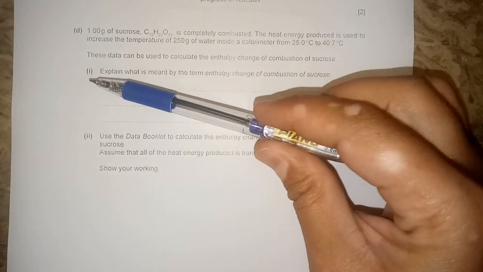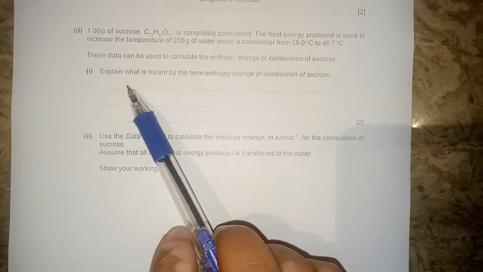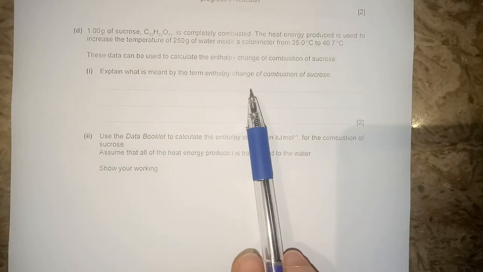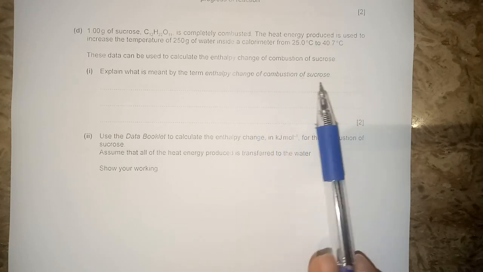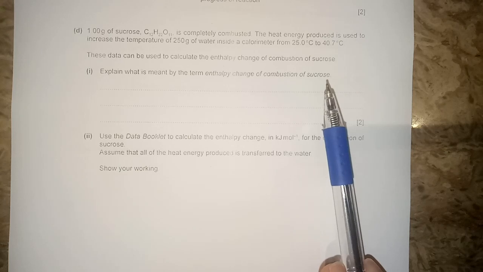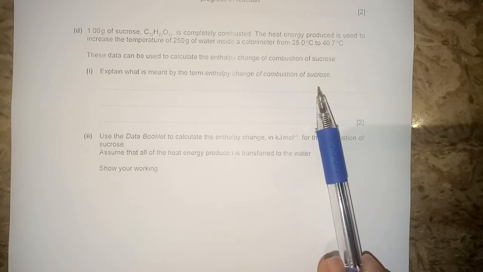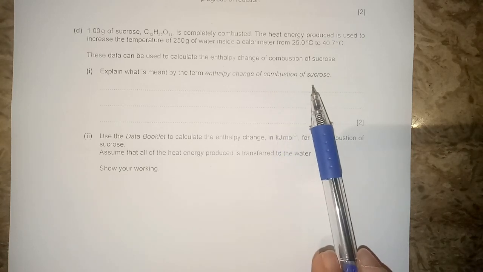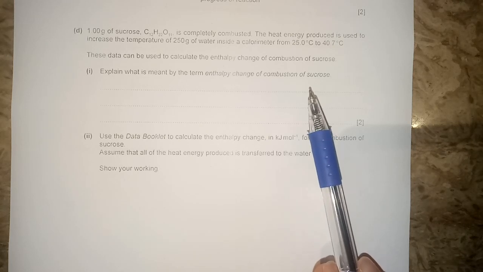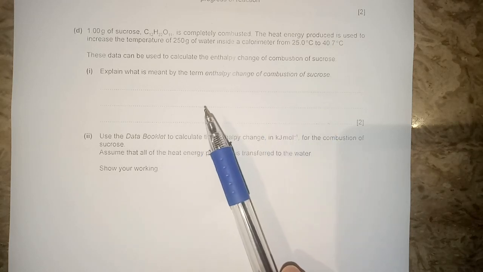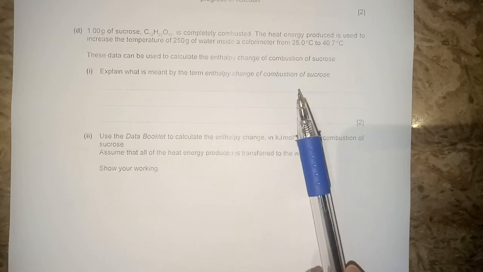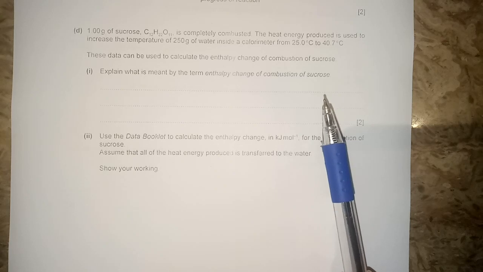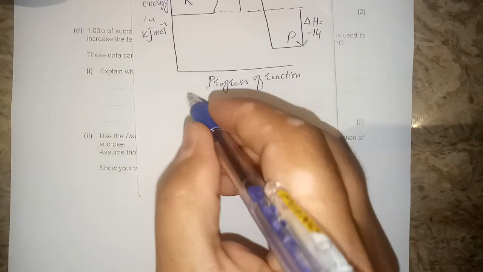But as the demand for the next part is to explain what is meant by the term enthalpy change of combustion of sucrose, you must explain or define the enthalpy change of combustion by using the word sucrose in your description. So you have to say that it is the amount of energy or the enthalpy change when 1 mole of sucrose is combusted in excess supply of air. Here I will write it for your ease.